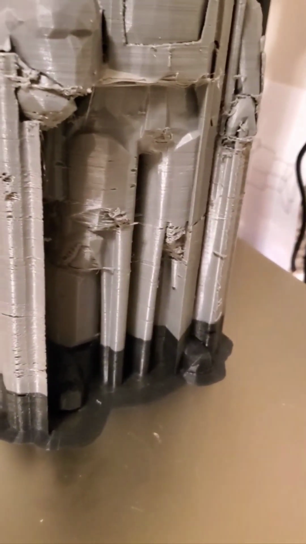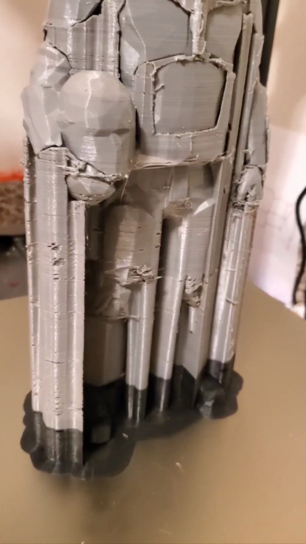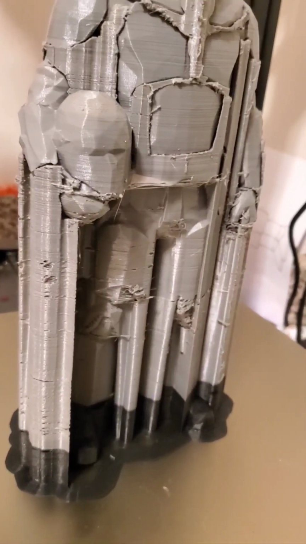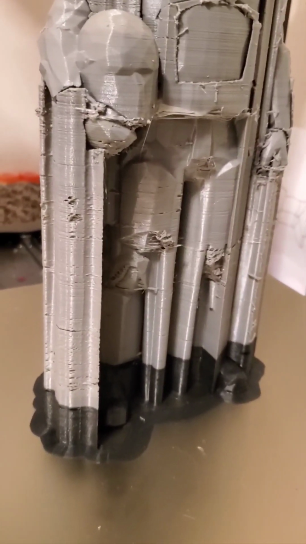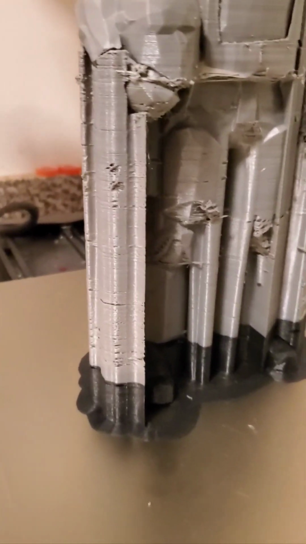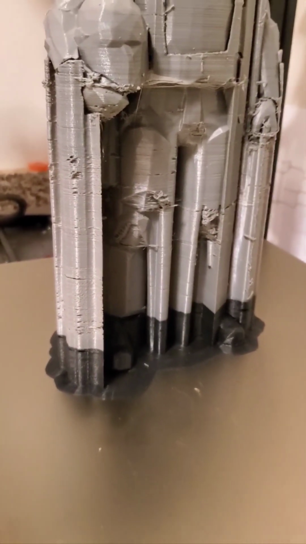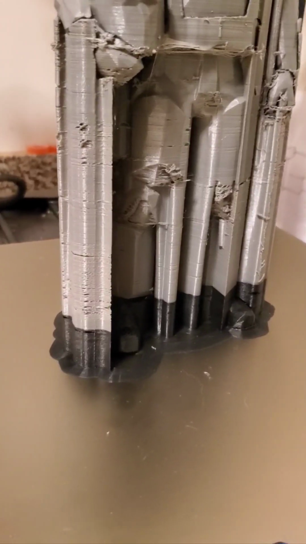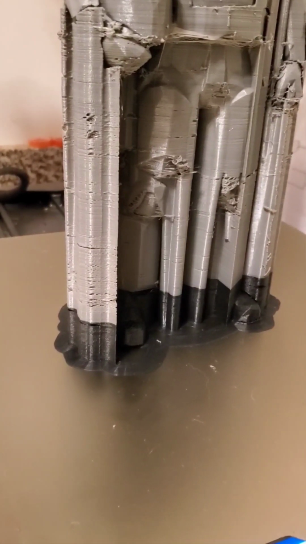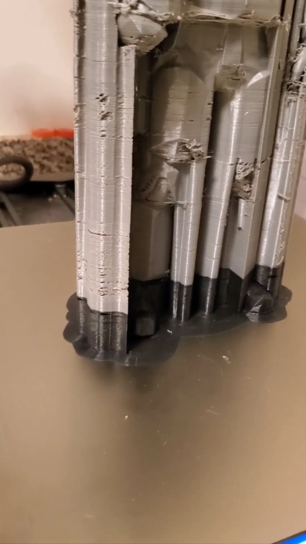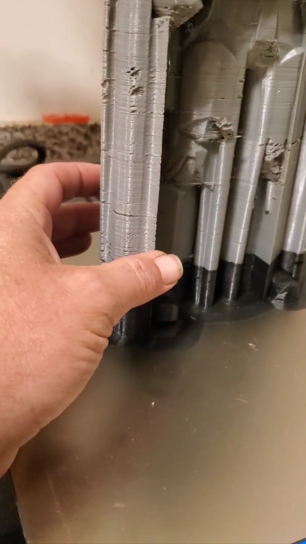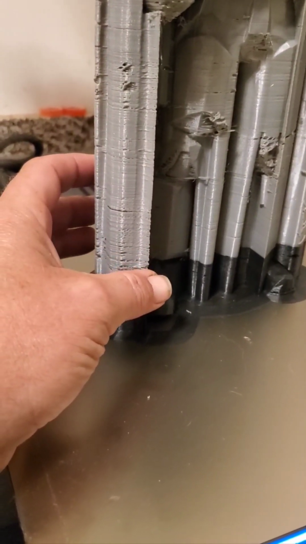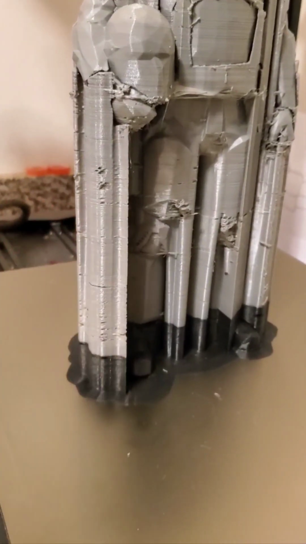Had issues with these far outside supports. When I first started printing, I would use the default setting for the supports at 20%, and always had a hard time getting them off, would break the model and everything like that. So I started using about 0.5%, and that always seemed to work well.